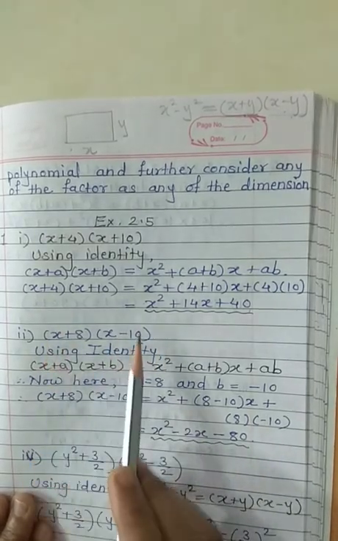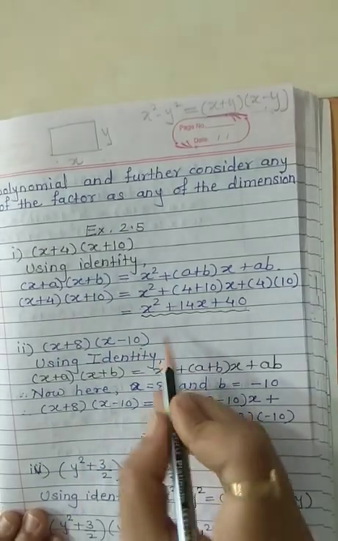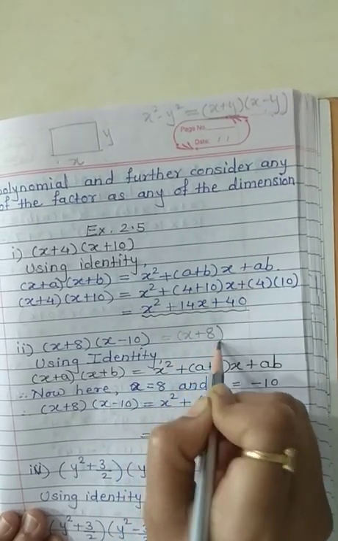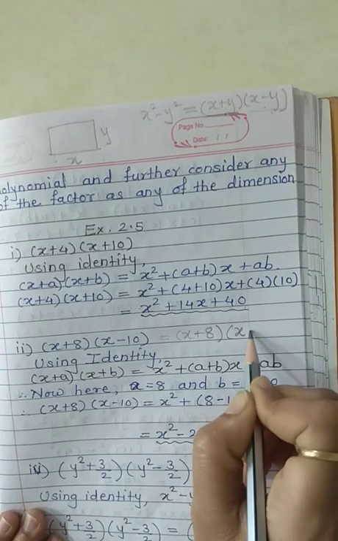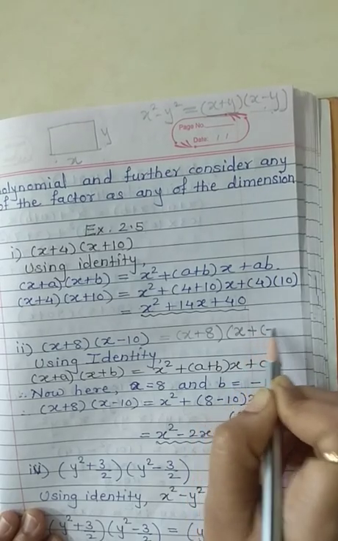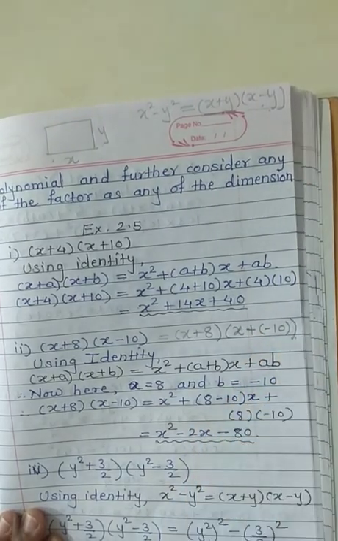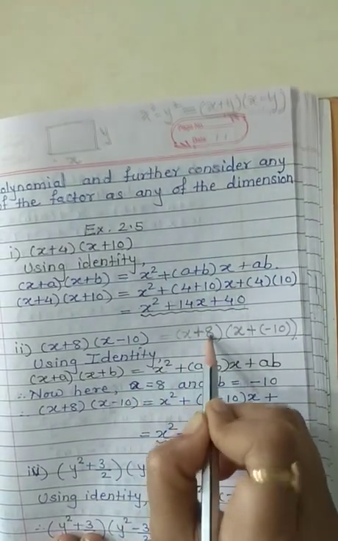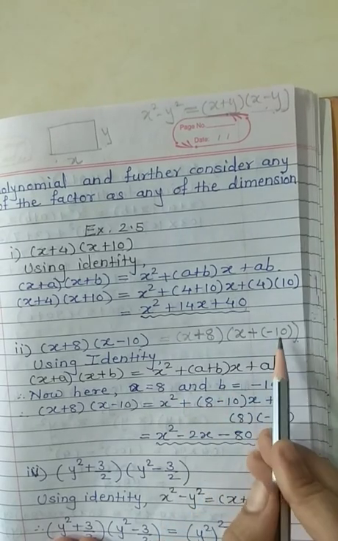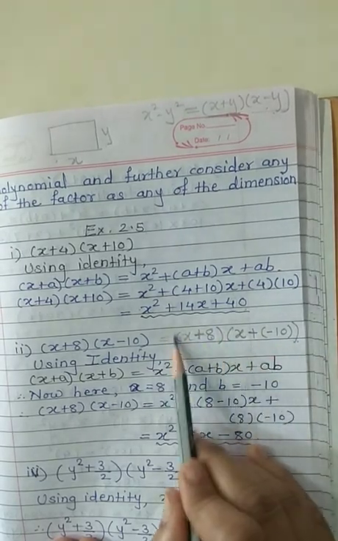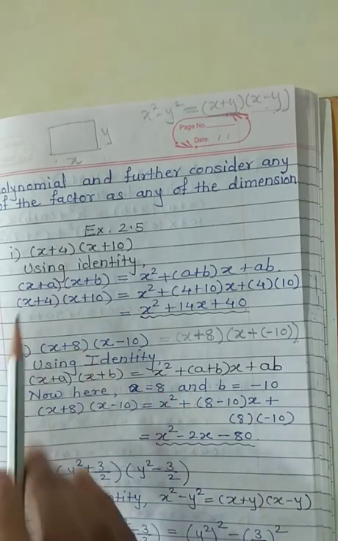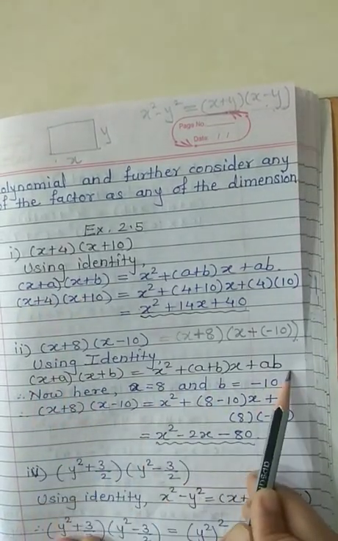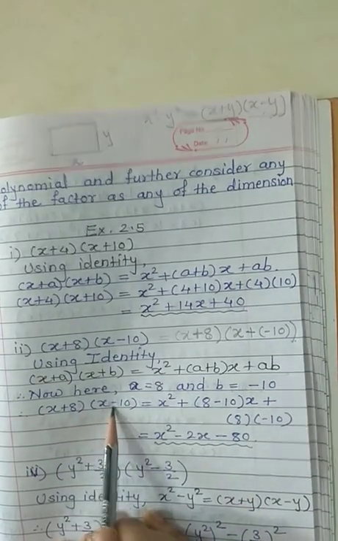Now this is also of this form. This we can convert in that form, that is (x + 8)(x + (-10)). So here a is 8 because it is plus 8 and b is minus 10, because now we have converted this sum into the form (x + a)(x + b).